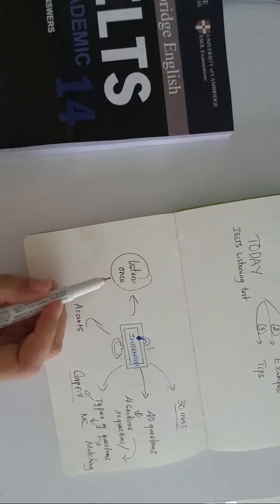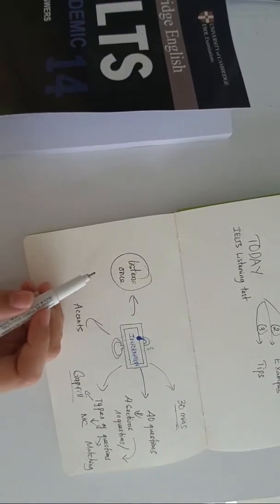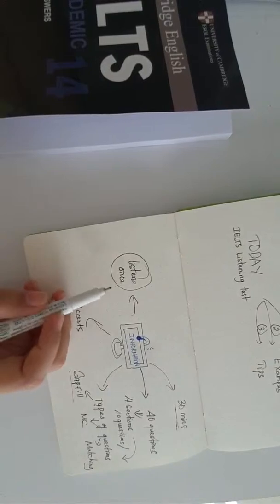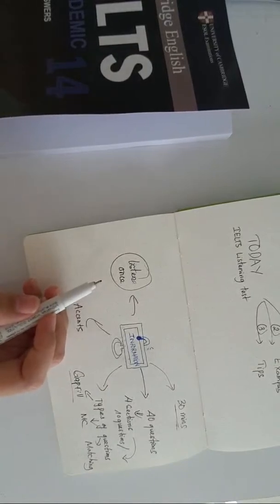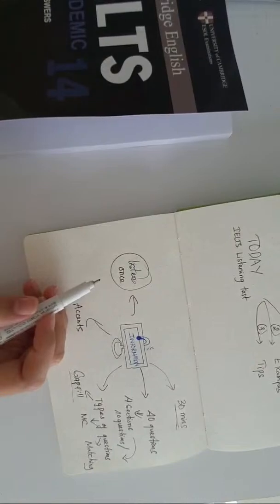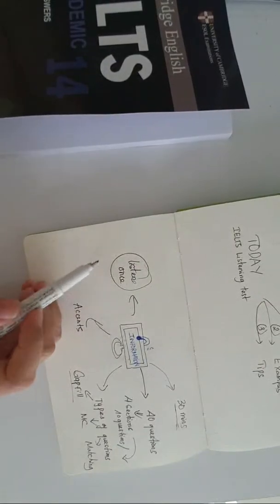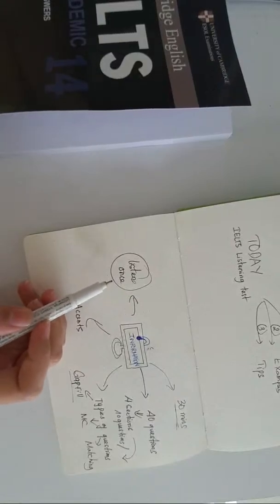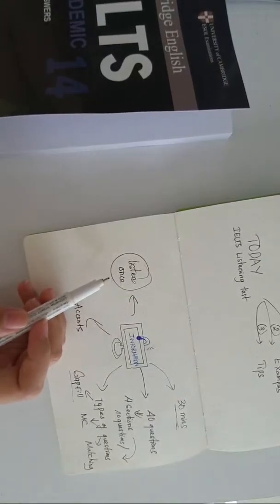Or if you can listen 2 or 3 times, it's much easier, right? If we miss the answer, we can listen again and find out the answer again. But here in the test, we just listen once. So it's really challenging. That's the reason why we need to practice a lot.